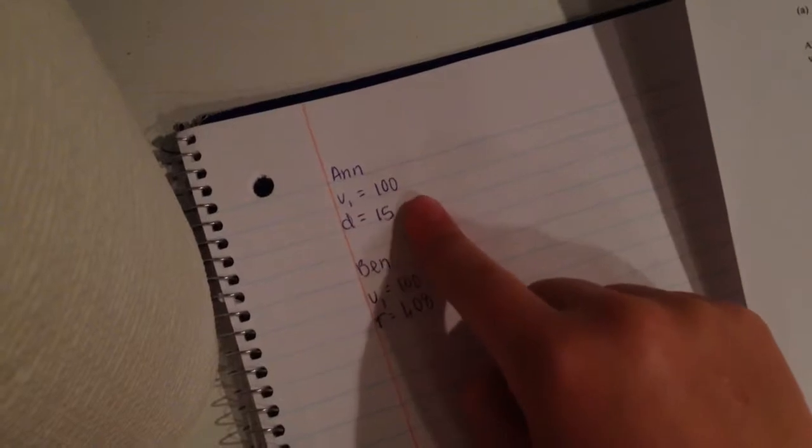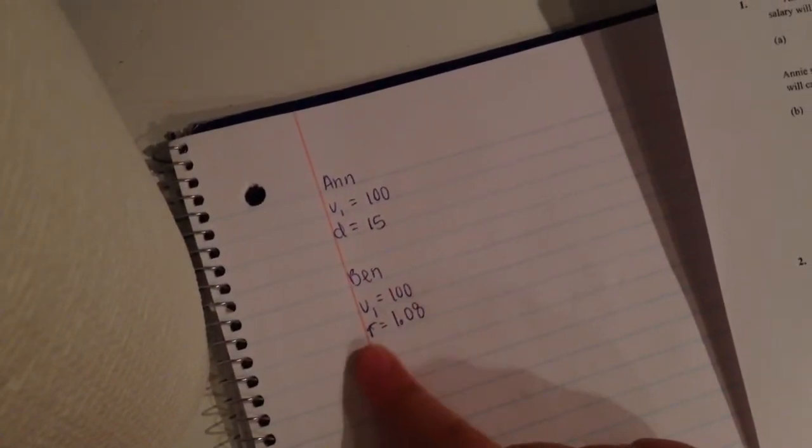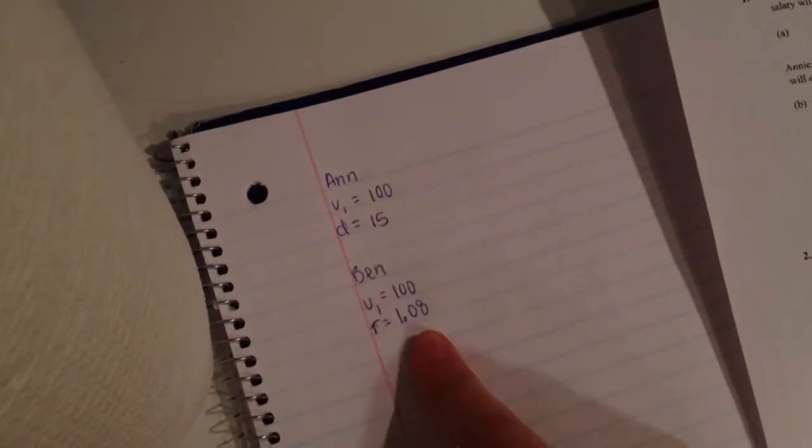So if you're going to start by doing their little setups, Anne, her U sub 1 is 100 and her D value is 15. Ben, his U sub 1 is 100 and his R value is 1.08 because she is arithmetic and he is geometric. A. How much money will Anne have after she passes go 10 times?